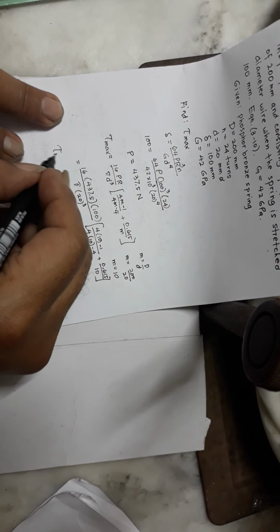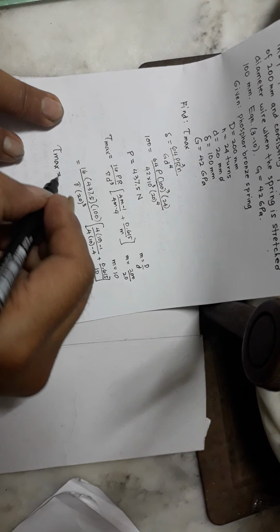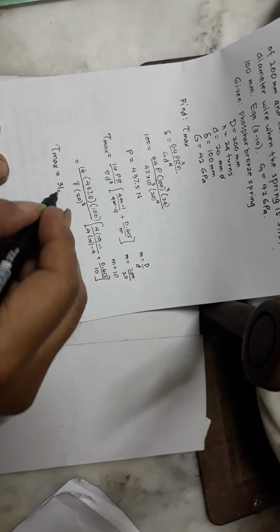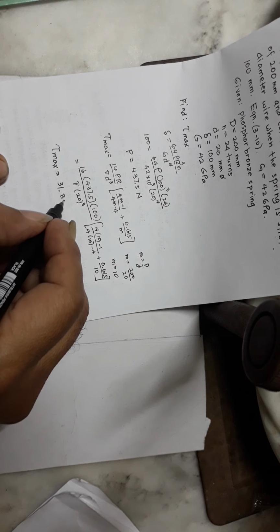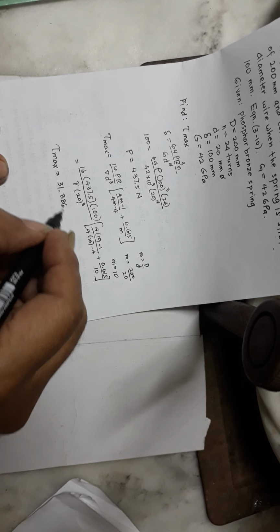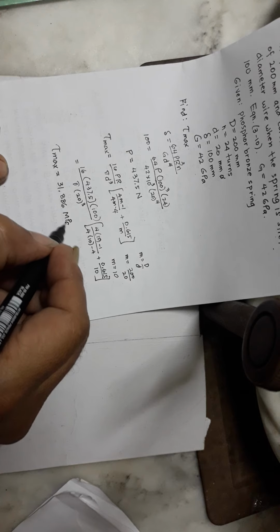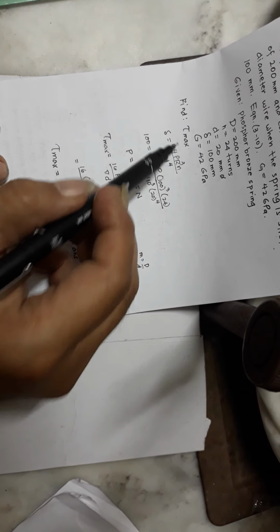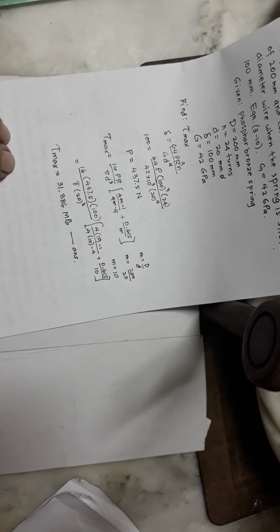Computing for the value of tau max, the answer here would be 31.886 megapascals. So this is now the answer to that problem, for what is required.